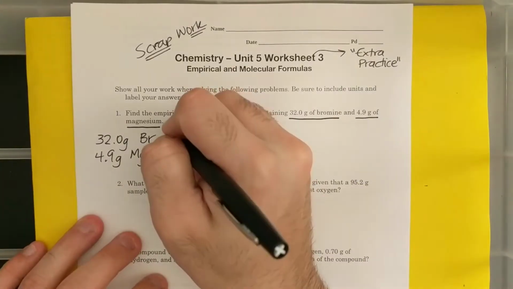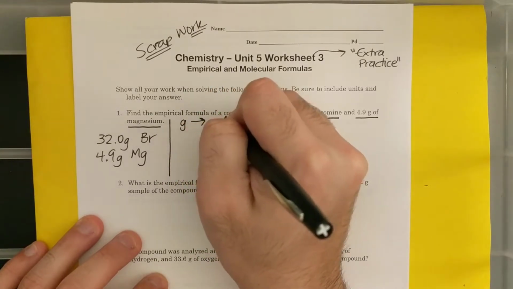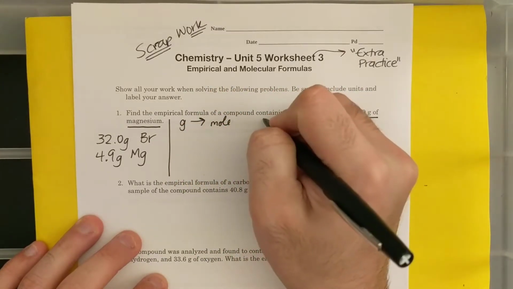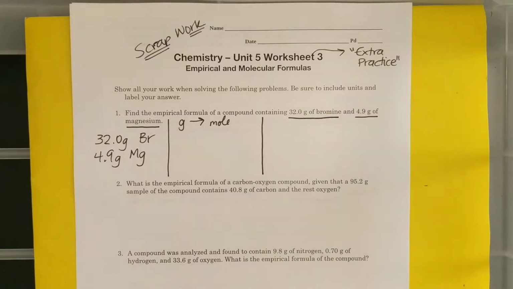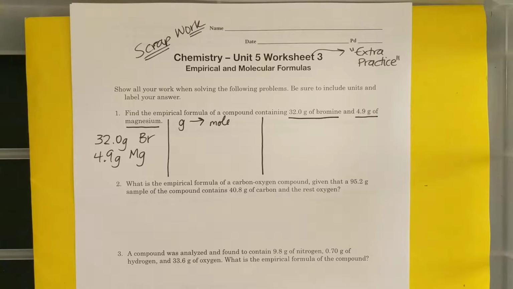So, first things first, we always want to convert our grams to moles. And the way we do that is by dividing by the molar mass. Okay? Now remember, we cannot compare mass. We cannot say, oh, well, the mass of bromine is about 9 times larger than magnesium, maybe even 8 times, so I must have 8 times as much bromine.